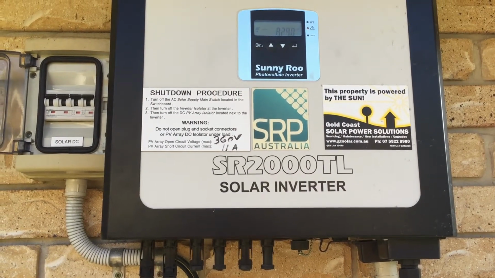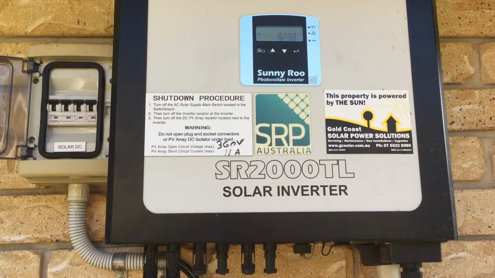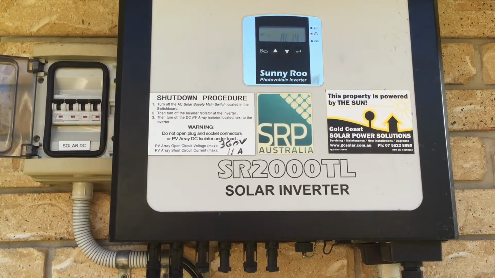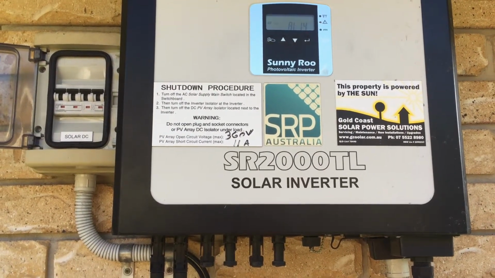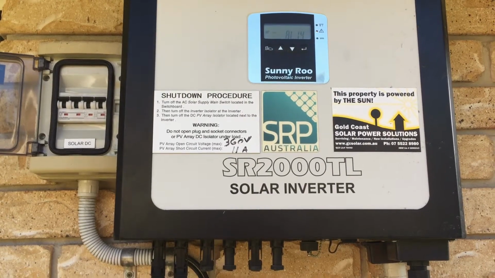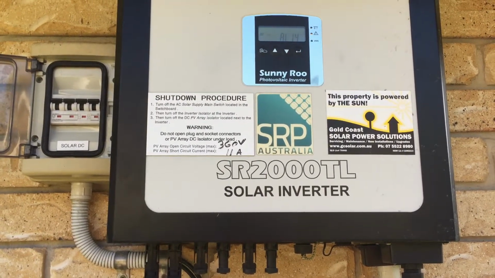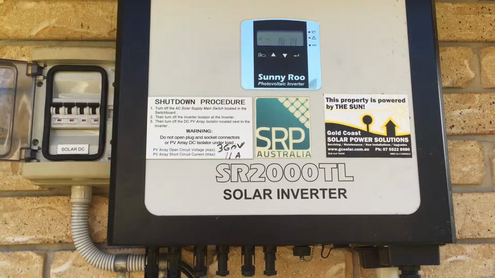Yeah, so unfortunately in this case, this inverter is going to be replaced. This AL14 error is an internal error, and so we're going to replace that now with a good quality replacement inverter and give the customer a full warranty again.